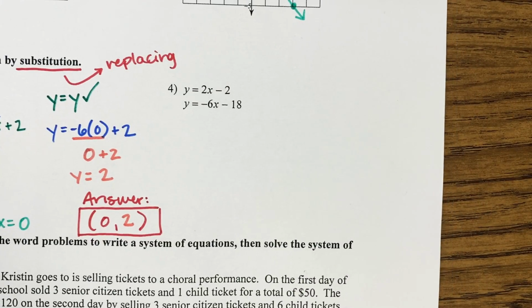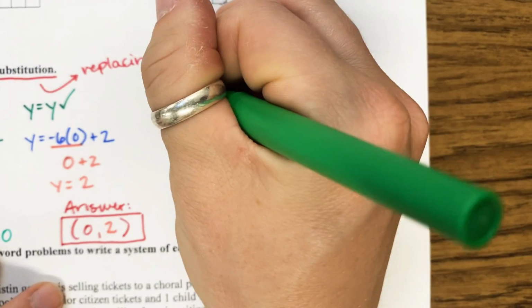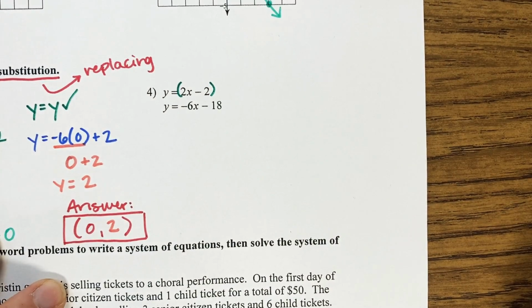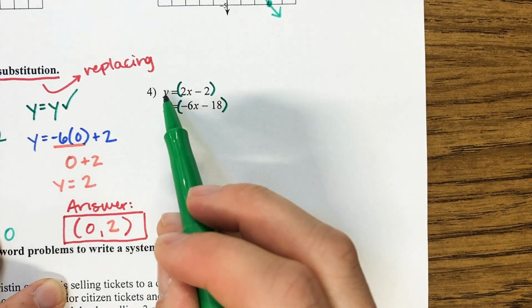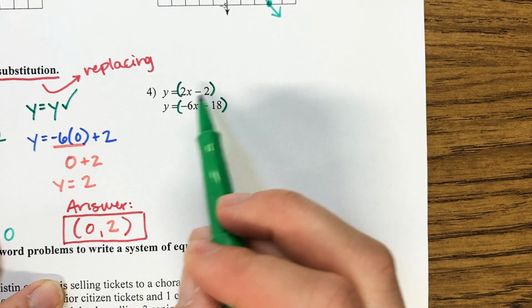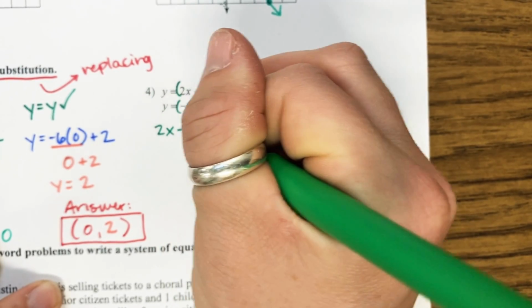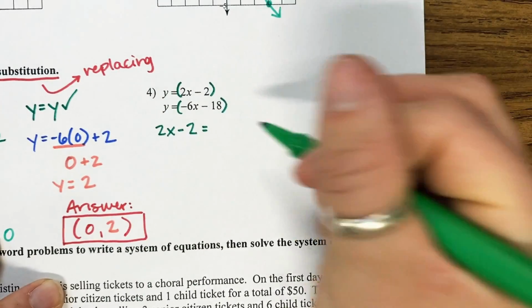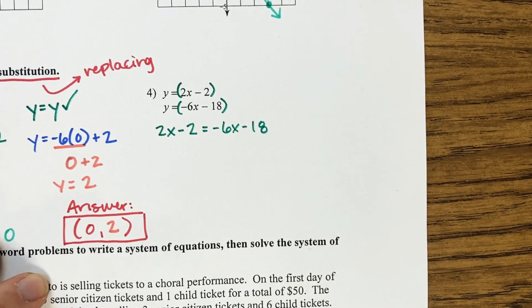Okay, so let's do number 4. Let's do this again. So I see on number 4 that y equals this one, but y also equals that one. And since y is the same thing as y, we can go ahead and set the top one equal to the bottom one. So 2x minus 2 equals negative 6x minus 18.